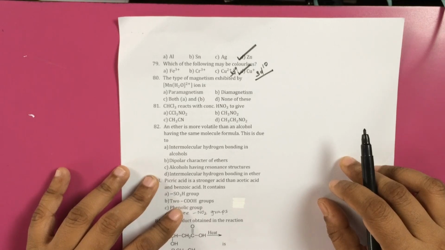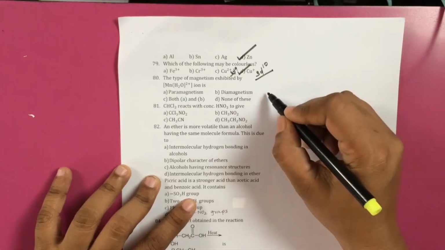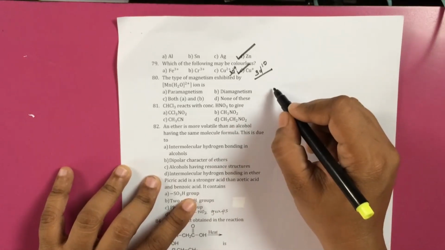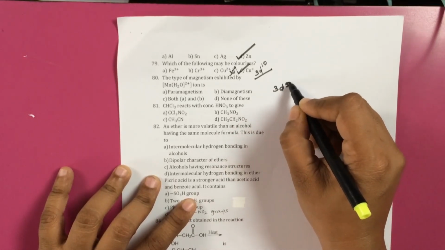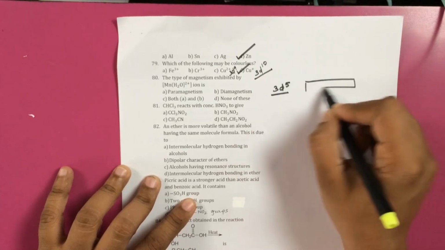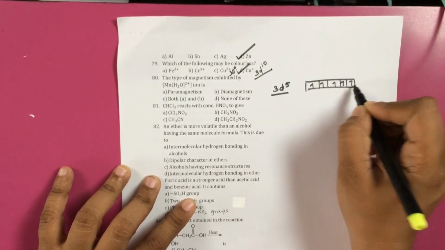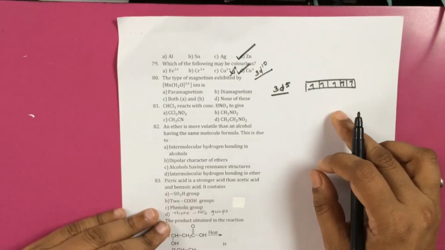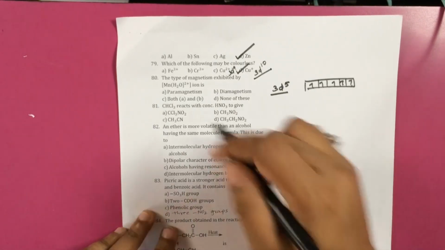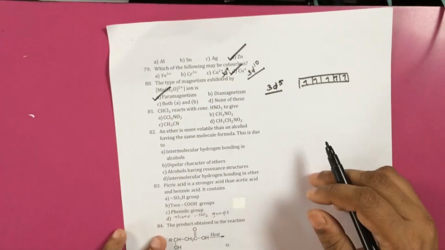The type of magnetism exhibited by Mn(H2O)6 2+. Over here Mn is in the +2 state. So the Mn2+ state means 3d5 configuration, and the 3d5 configuration has 5 unpaired electrons. So definitely the magnetism is paramagnetism.